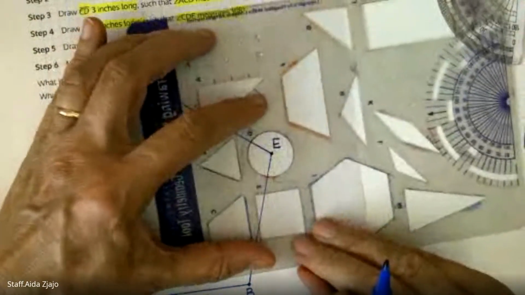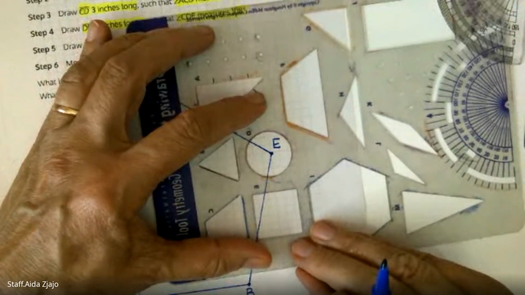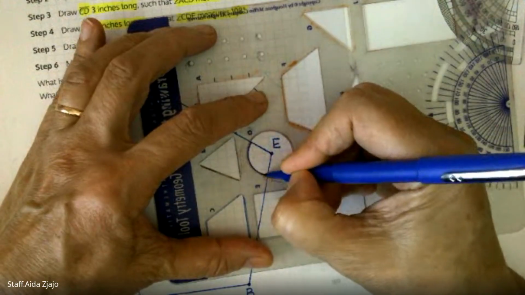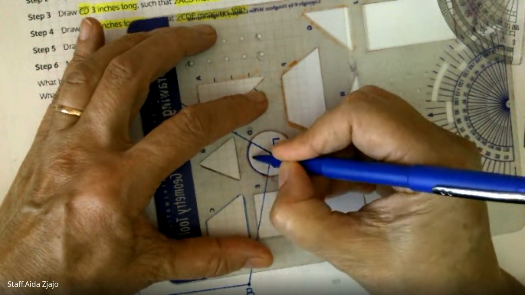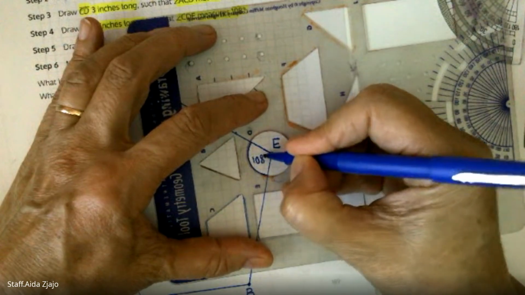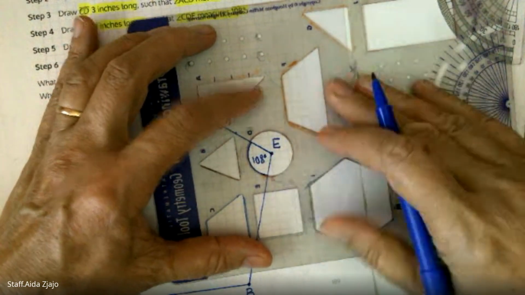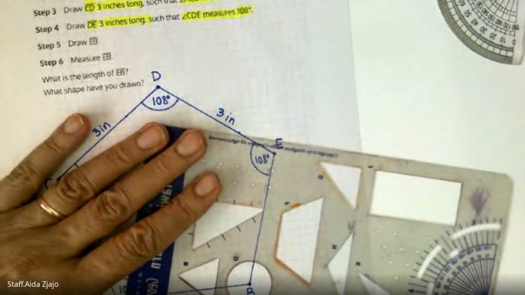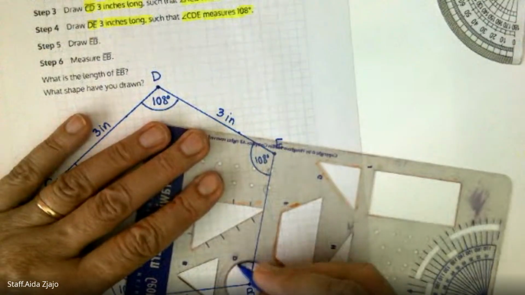And this one is also 108 degrees, and this is the reflex angle of the circle.